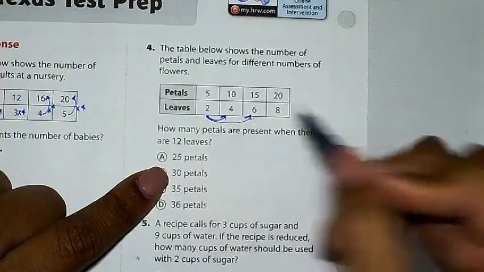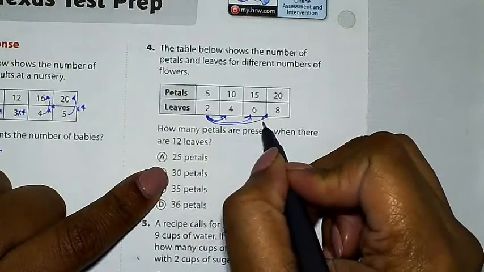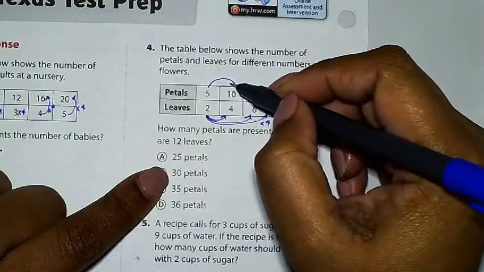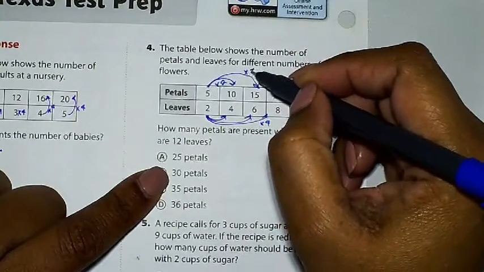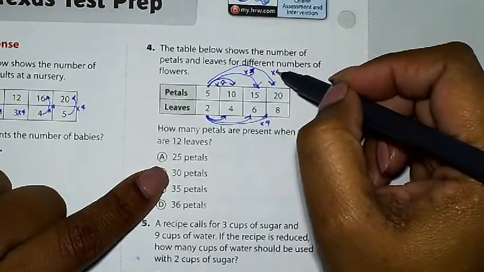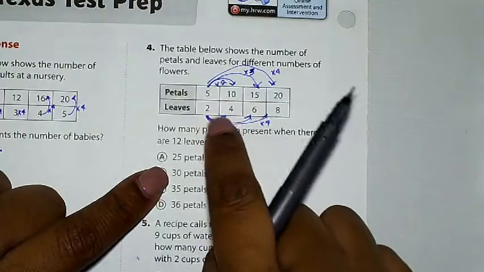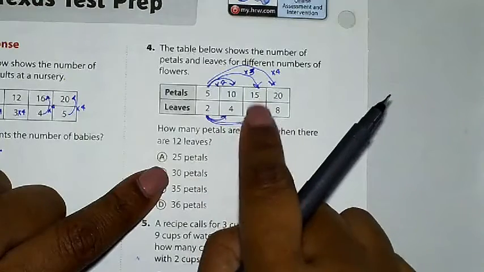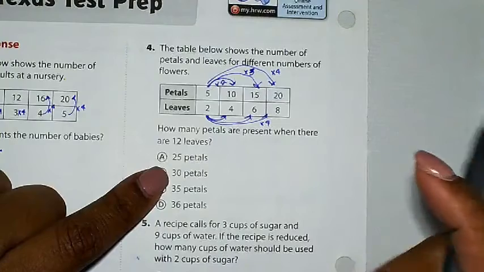2 to 6, that's times 3. 3 to 8, that is times 4. Okay, 5 to 10, that's times 2. 5 to 15 is times 3. 5 to 20 is times 4. So each one, we're starting with the original one, we're doing times 2 here to get to this first set of numbers, times 3 to get to the second set of numbers, times 4 to get to the next set of numbers.